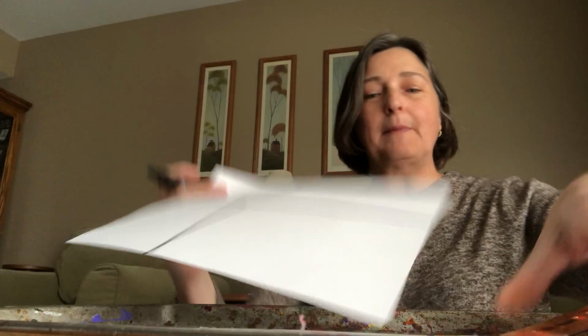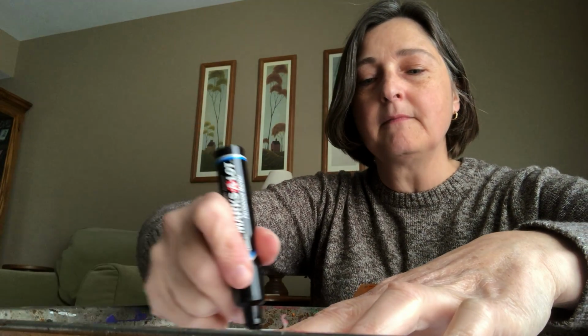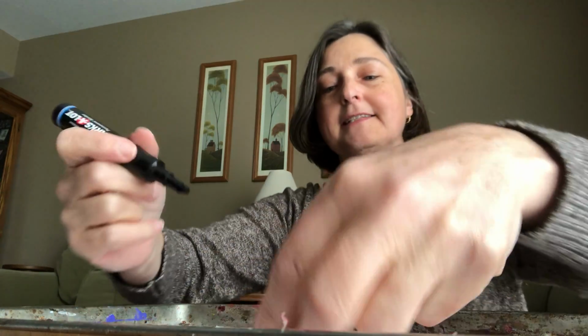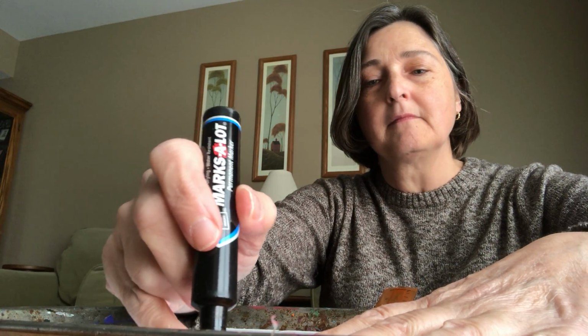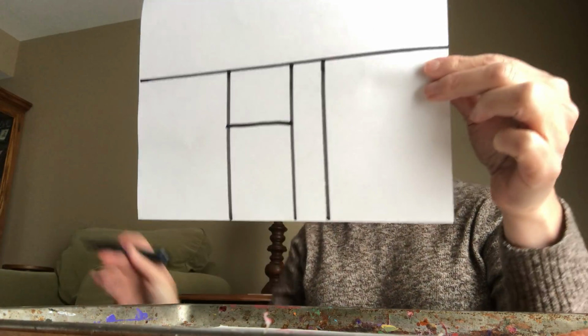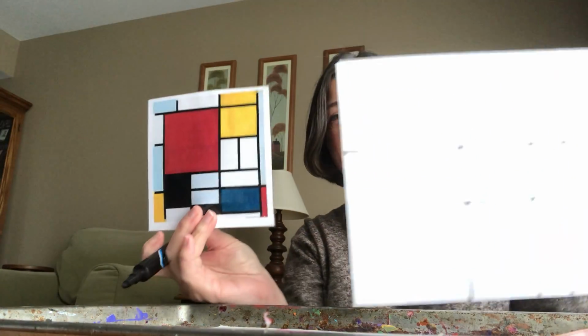I've made 3 spaces. I'm going to make some more. Maybe I'll make this one a little narrower. And maybe I'll divide this in half. And maybe I'll make a skinny one too. So here I'm dividing my piece of paper into lots of different spaces, just like his work here.